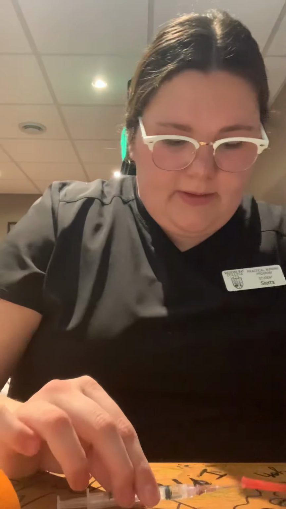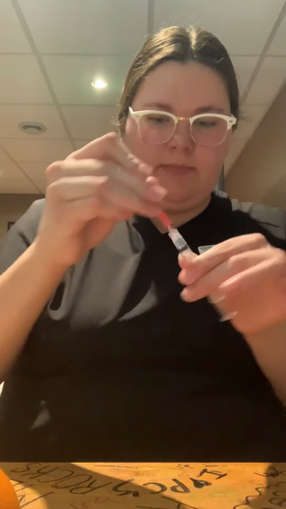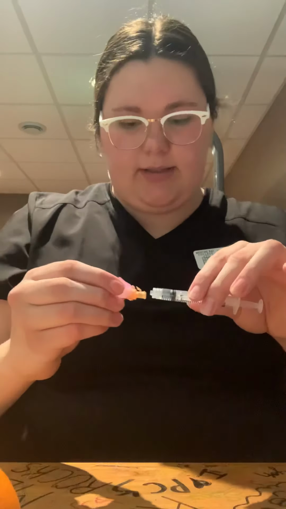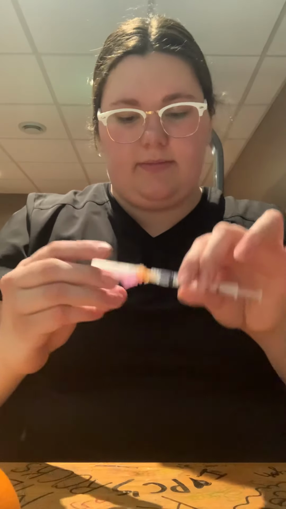Now we're gonna one-handed scoop our lid back on. Remove our filter needle and dispose of this into the sharps. Now we need our needle. So we're going to stick this on and get this ready and prepared to use.